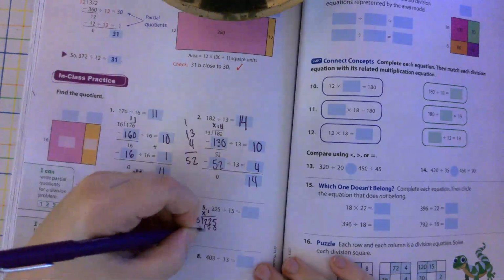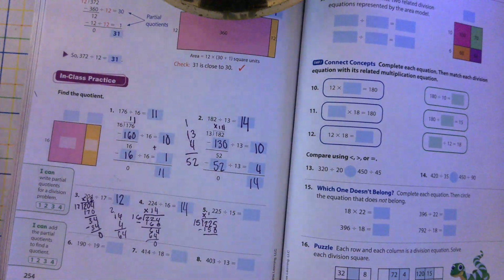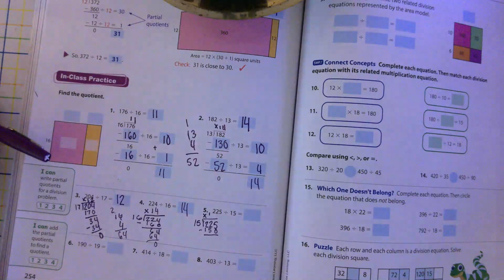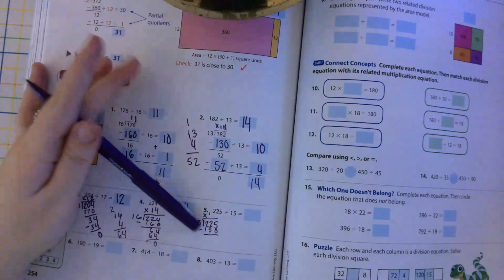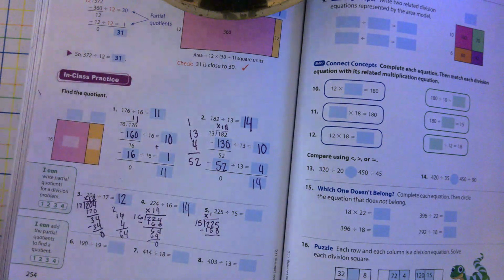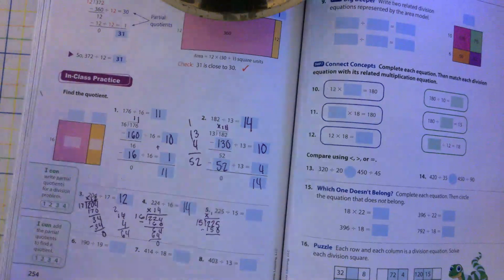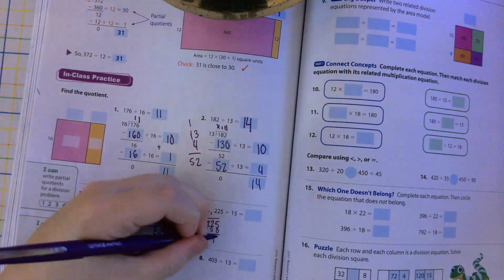150. So 225 minus 150. So I know for a fact, right, that there's only 50 more to get from 150 to 200. So that's 50 plus 25. Carson. Yep, 75. Good job. 75 is what's left over.